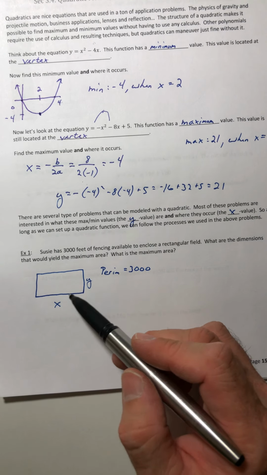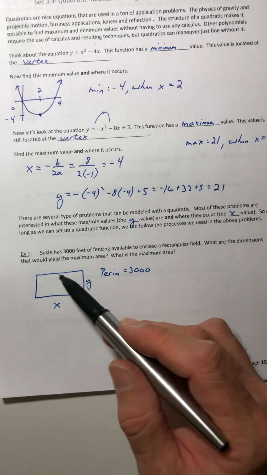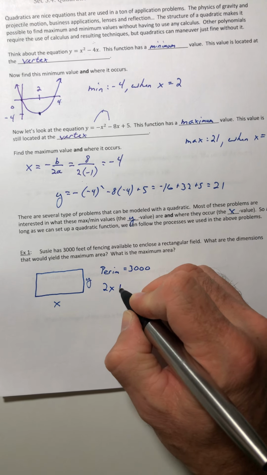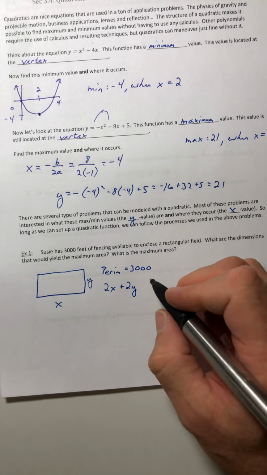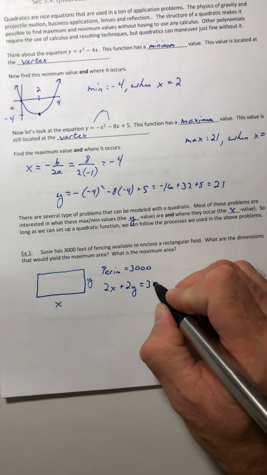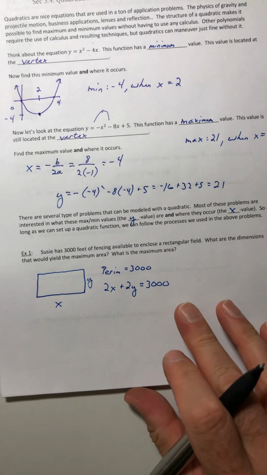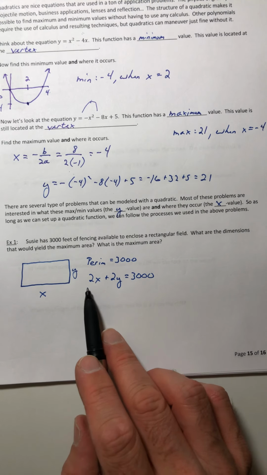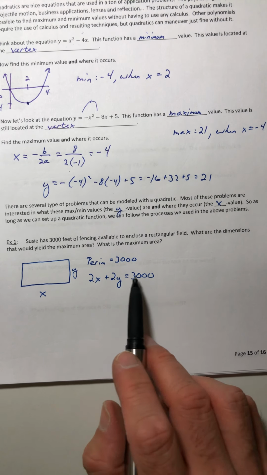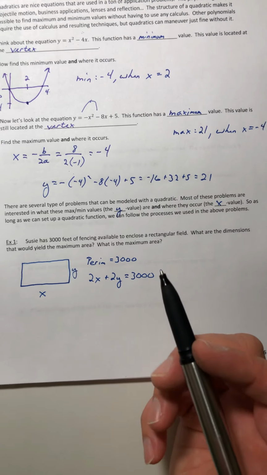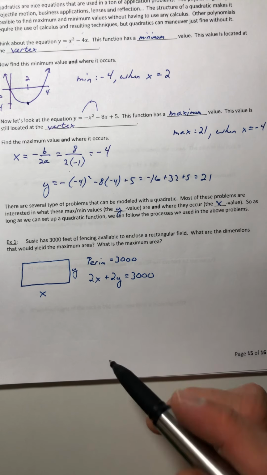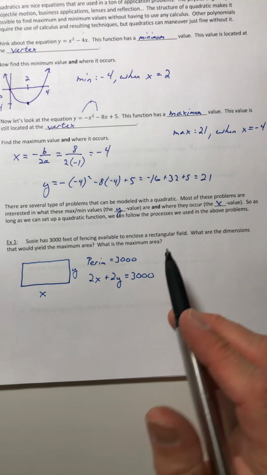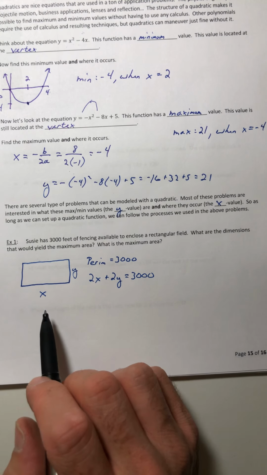So if you actually use the dimensions to find the perimeter, 2x plus 2y is equal to 3,000. So with these problems, you're going to set up an equation like this that goes with the number they gave you. But then you're going to set up a second equation. So with these things, you're typically going to have two equations. So what's the second equation?